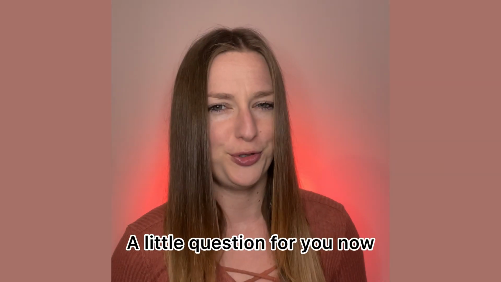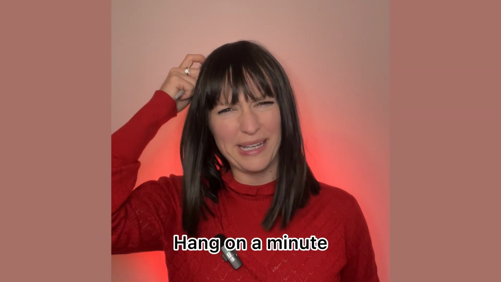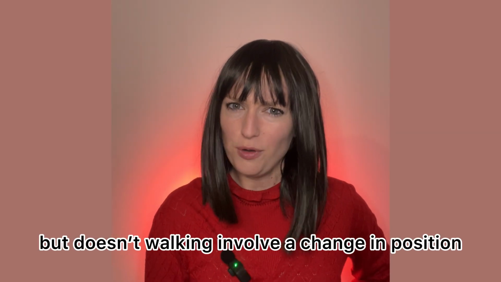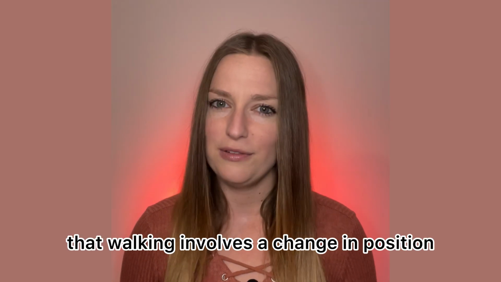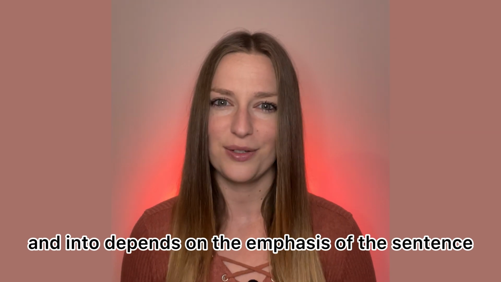A little question for you now. Is this sentence correct? She walked in the house. Well, it can be correct depending on the context. Hang on a minute. But doesn't walking involve a change in position? You're correct in pointing out that walking involves a change in position. But the choice between in and into depends on the emphasis of the sentence.